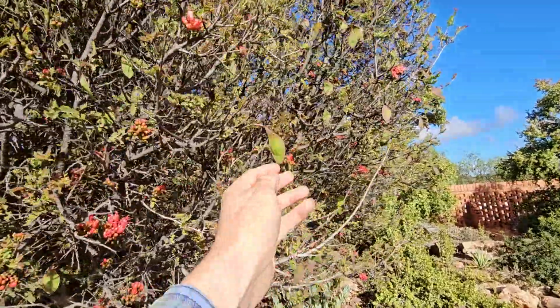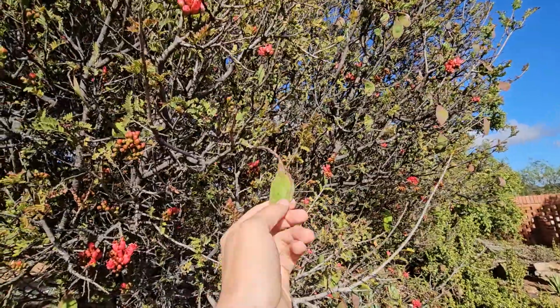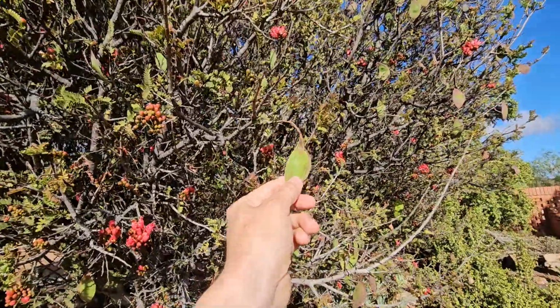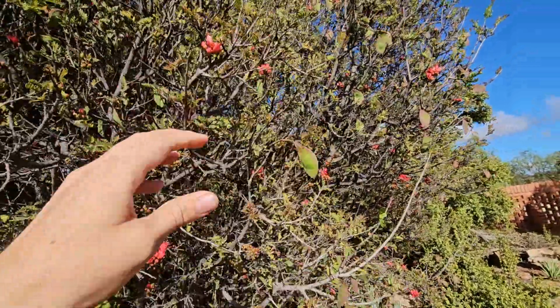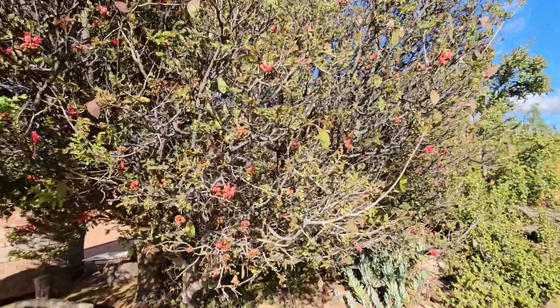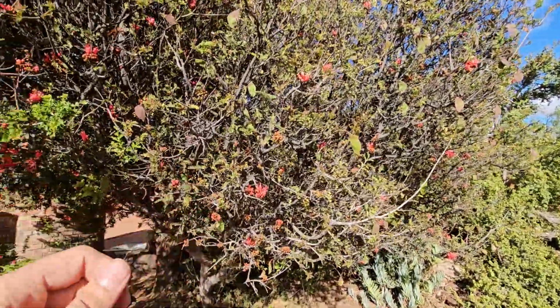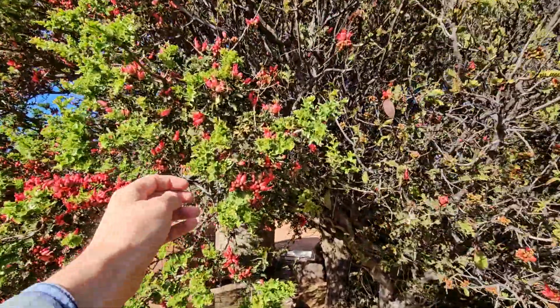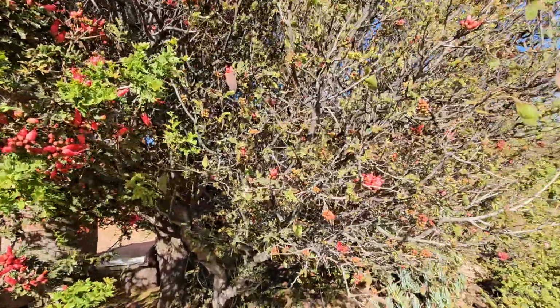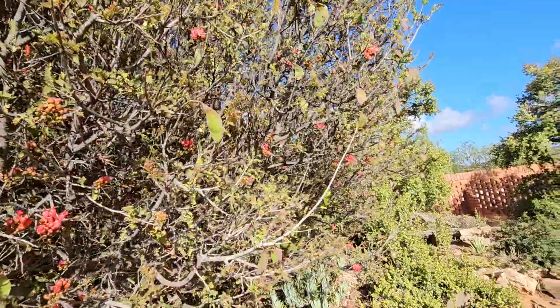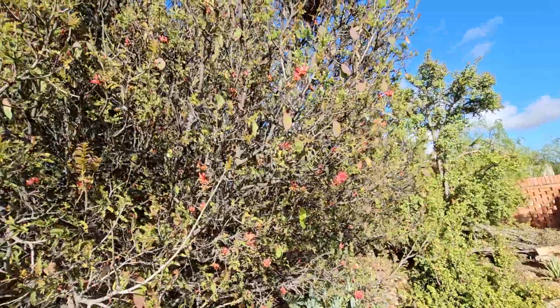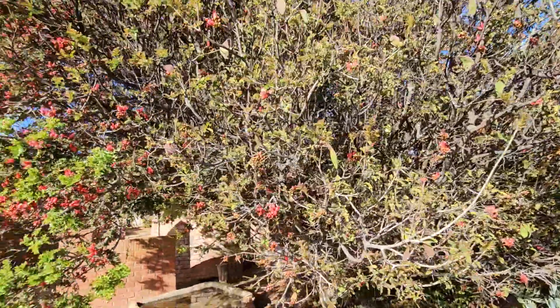Whereas this tree had an earlier flowering event, maybe 6 months ago, which has now resulted, in terms of the plant economics, in it not having managed to produce as many leaves, and the flowering is not as extensive as what we see on this side.